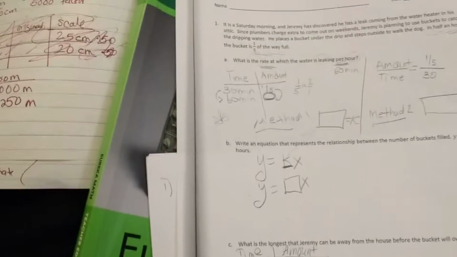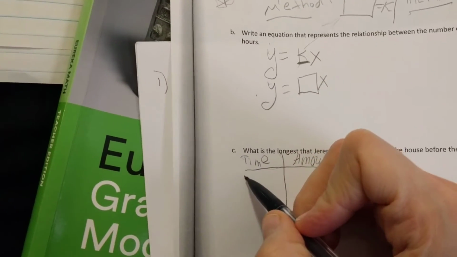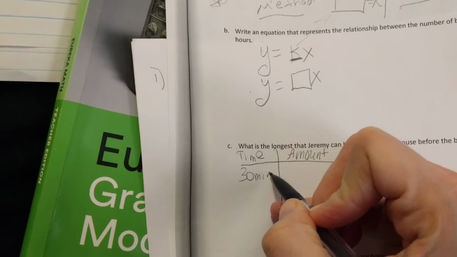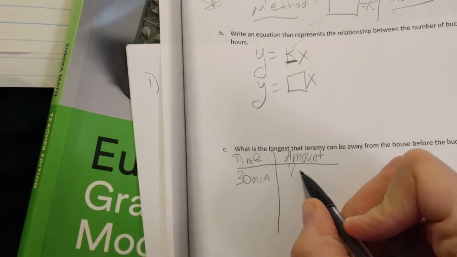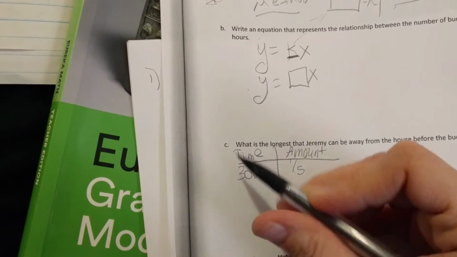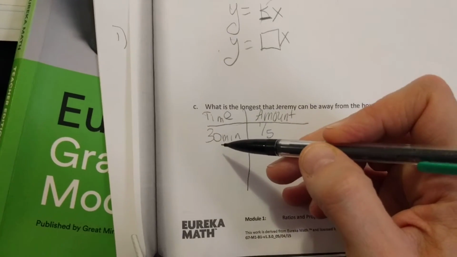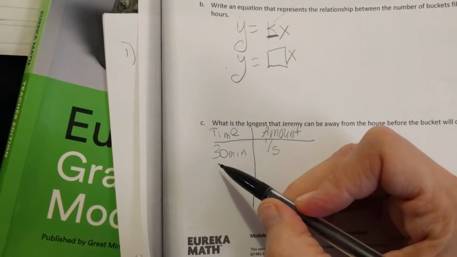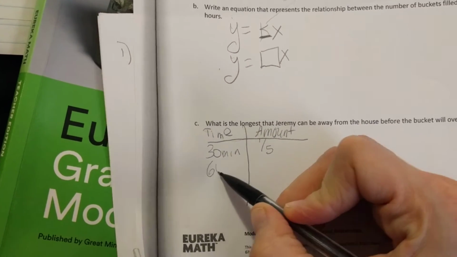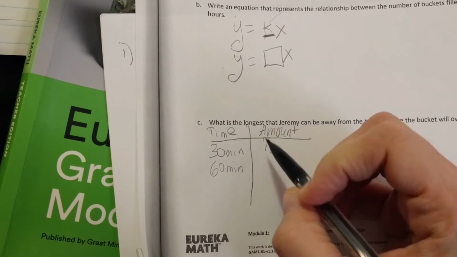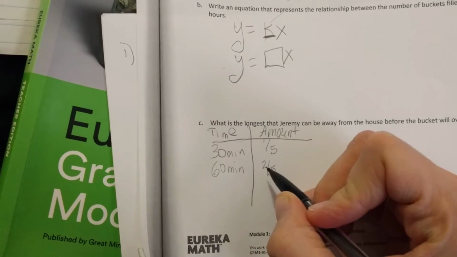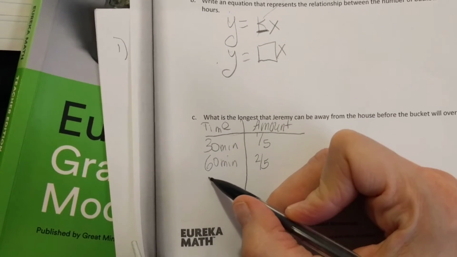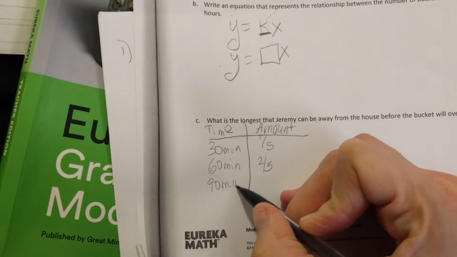All right, we have our time and we have our amount. So in 30 minutes, we have 1/5 of the bucket full. So what I'm going to continue to do is continue to add 30 minutes here and continue adding 1/5 here. So after another 30 minutes, which is 60 minutes, we have 2/5 of the bucket full. I'm going to add another 30 minutes and go to 90 minutes.